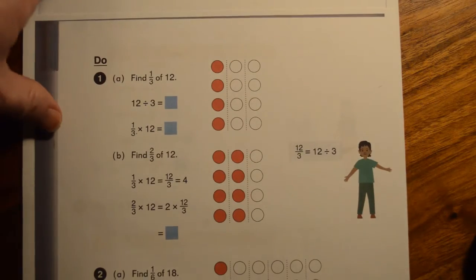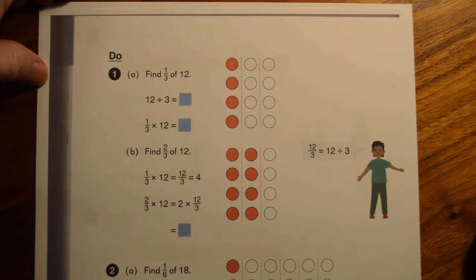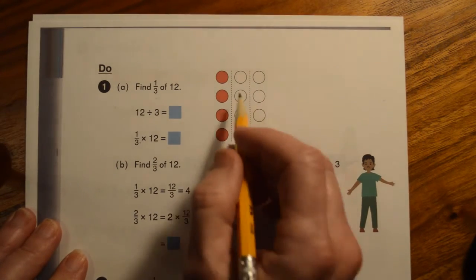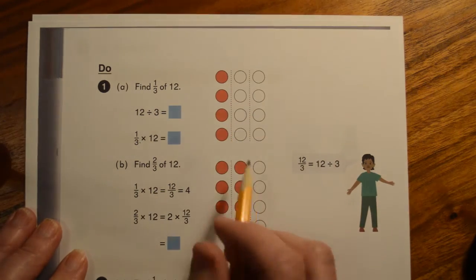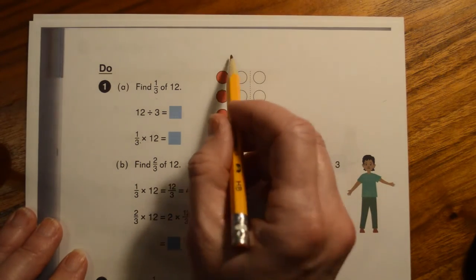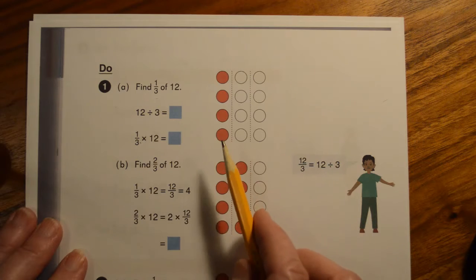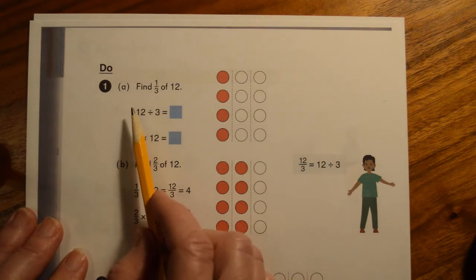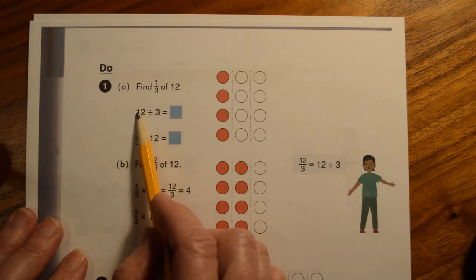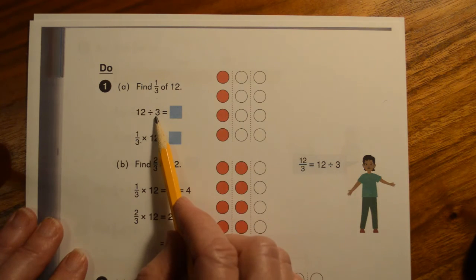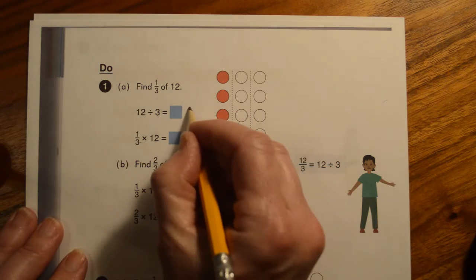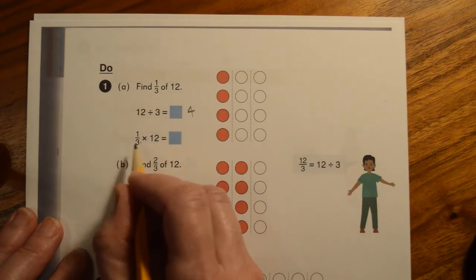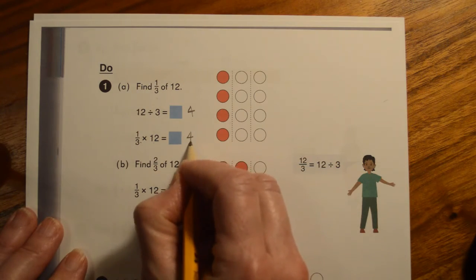All right, so on the next page here, this will be page 198, find 1/3 of 12. So here we have 12 circles drawn, and they've broken them into 3 equal groups, and in each group there are 4 objects. So the first thing they do is split the 12 into 3 equal groups, and we're going to notice that there are 4 in each group. So 1/3 times 12, or 1/3 of 12, is 4.